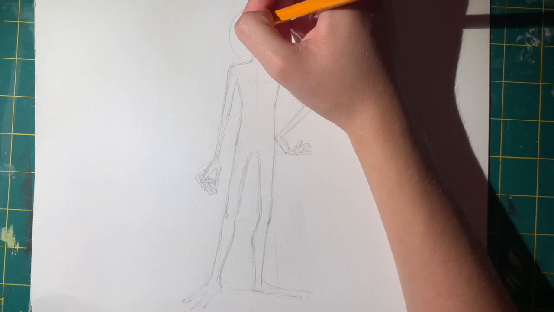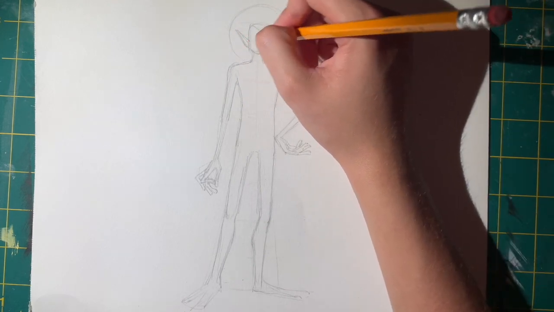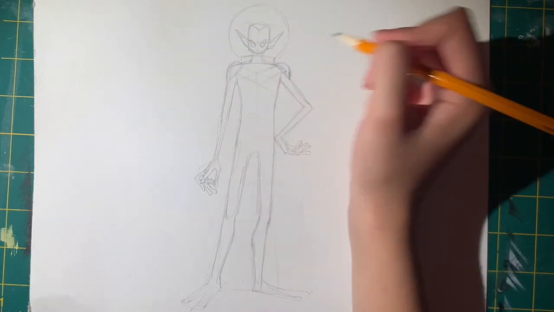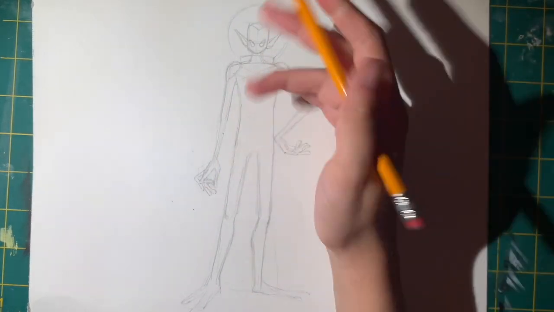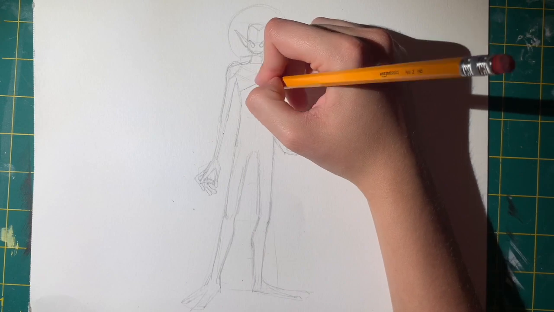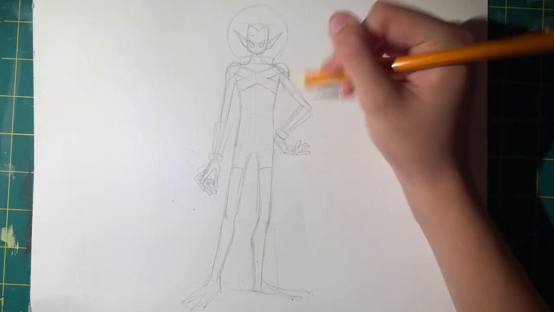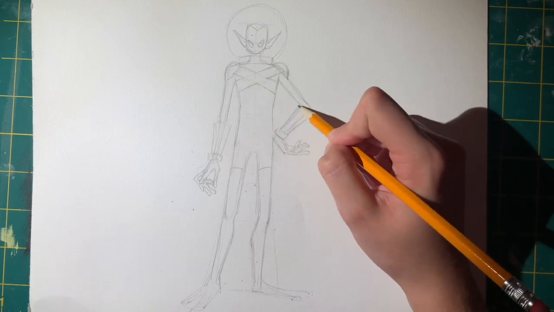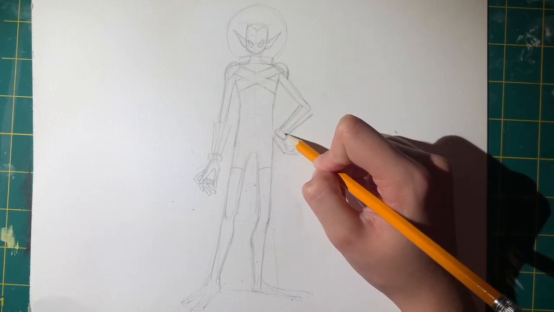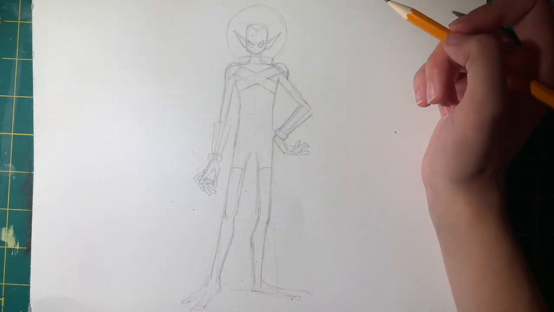But I want to exaggerate the hands and the feet on my character, so he's going to have really big hands with really long fingers. You can exaggerate certain characteristics of this person to make them look a little bit more interesting or unique. On my character, I'm going to make them look kind of bony and awkward, so they're not going to have much muscle. You should also consider what your character is wearing.